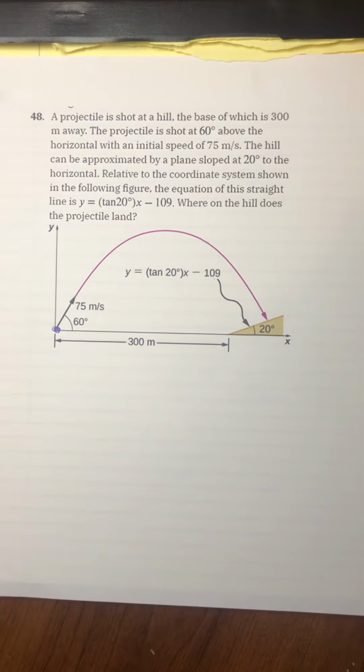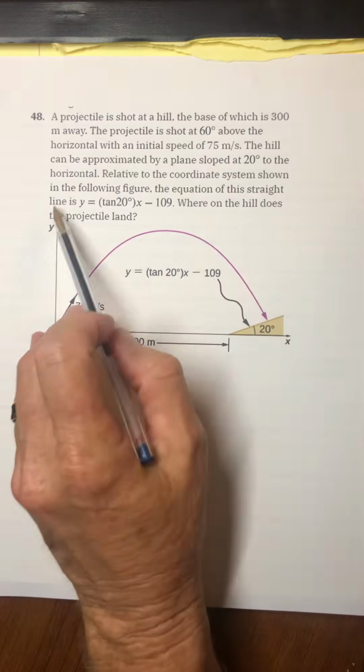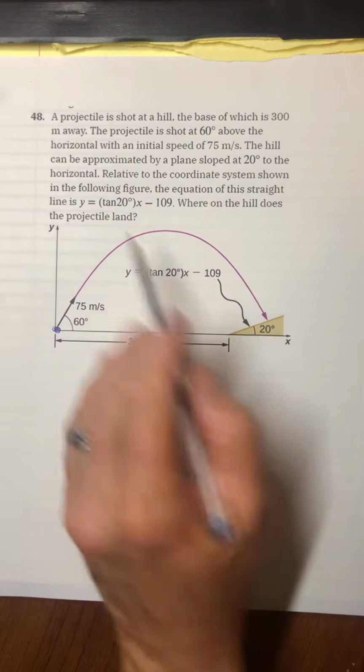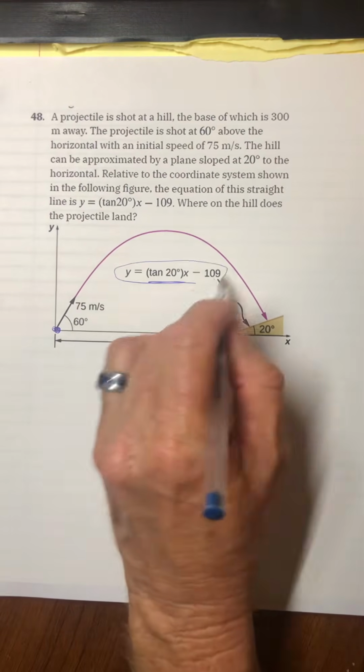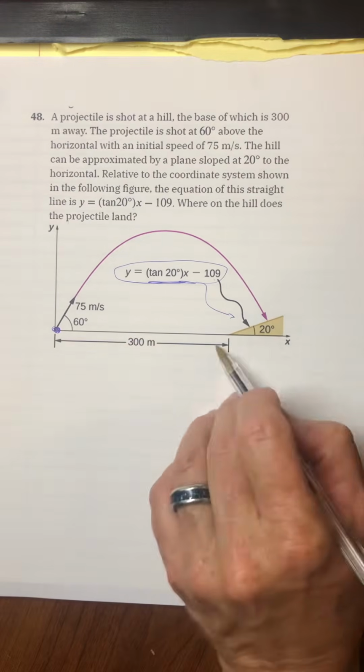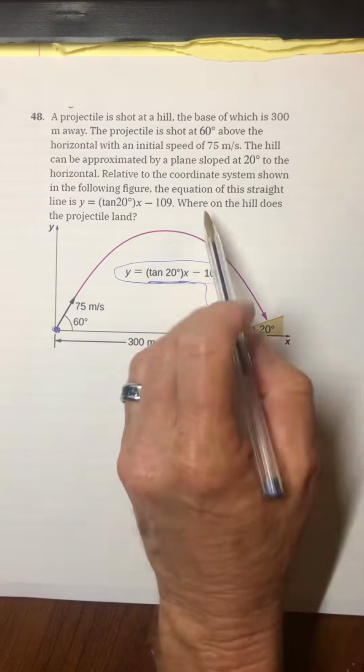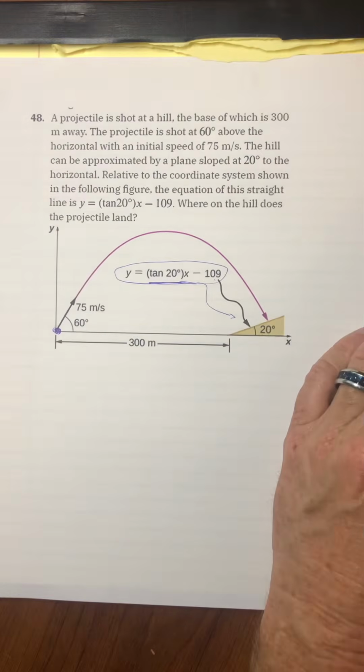Okay, that's good. They're saying that this equation of the straight line indicates the hill that it's going to land on. Where on the hill does the projectile land?